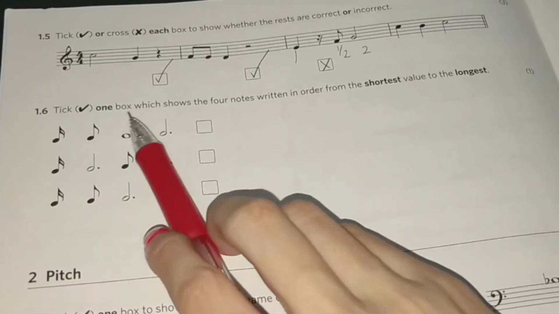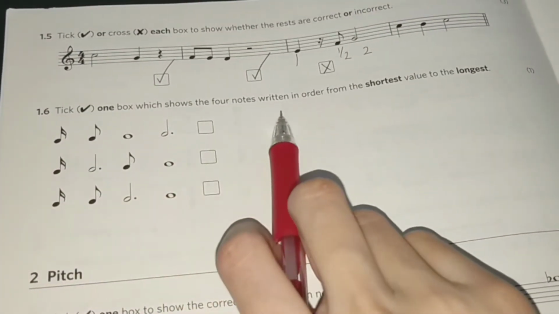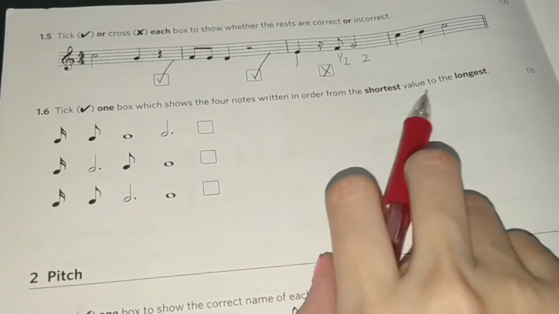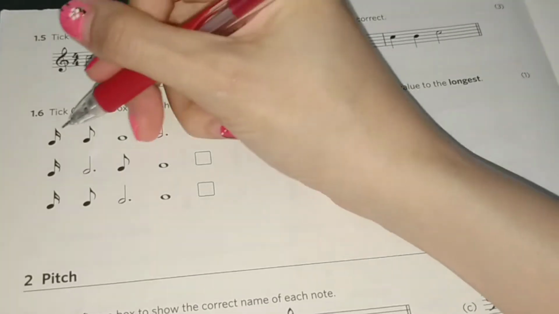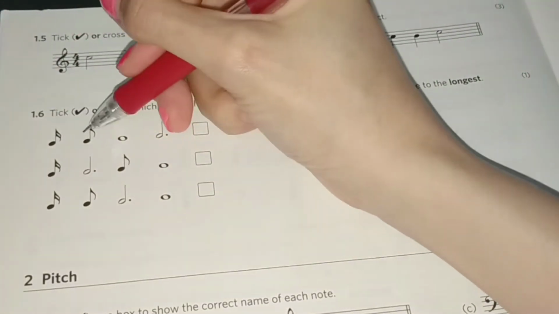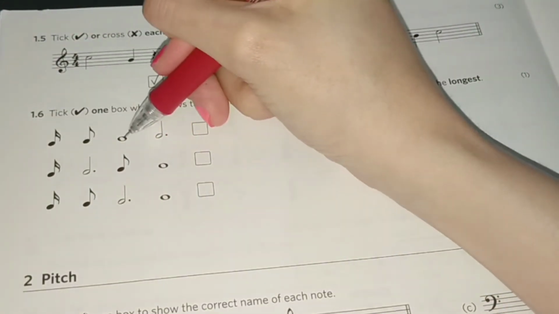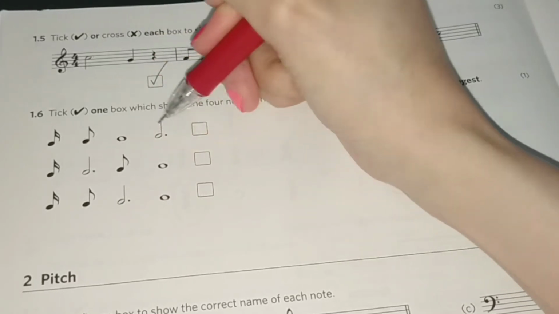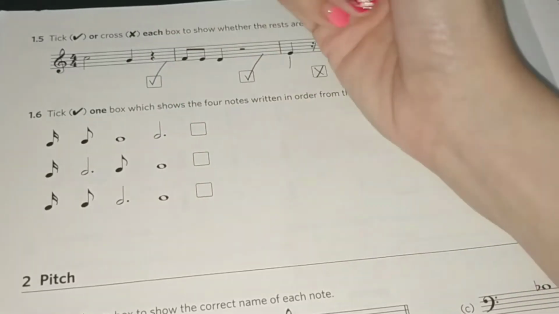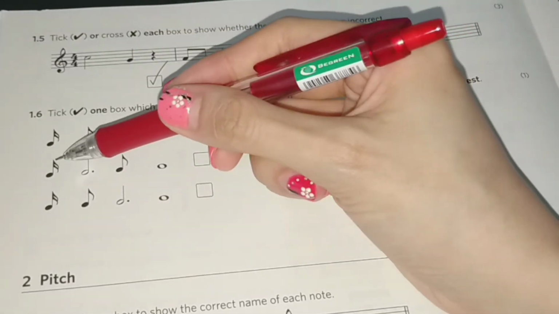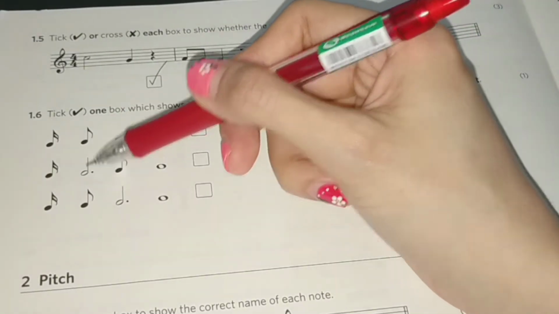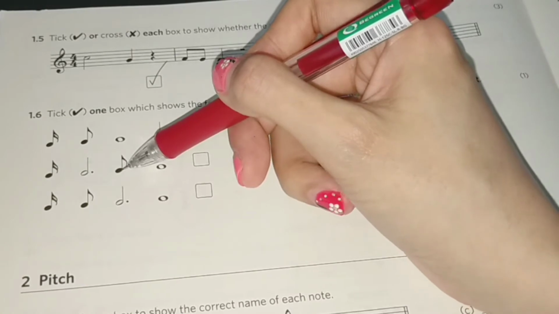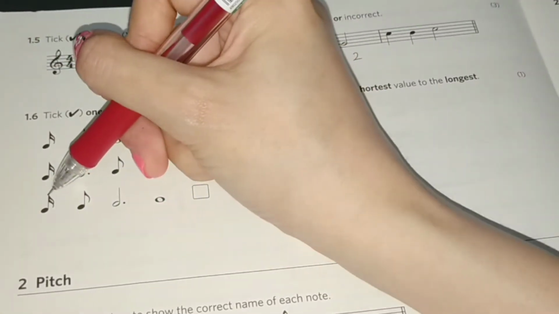Next question. Tick one box which shows the 4 notes written in order from the shortest value to the longest. Okay, so semiquaver, quaver, semibreve is already wrong because this is 3 counts, this is 4 counts, right? So this is wrong. Next, semiquaver, and then this one, dotted minim 3 counts, this is half count, is already wrong also.